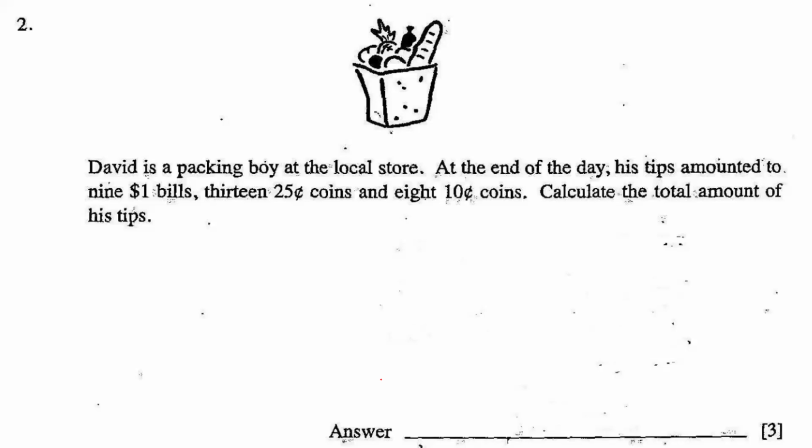At the end of the day, his tips amounted to 9 $1 bills, 13 25-cent coins, and 8 10-cent coins. Calculate the total amount of his tip. Very good, thank you, Sabria.